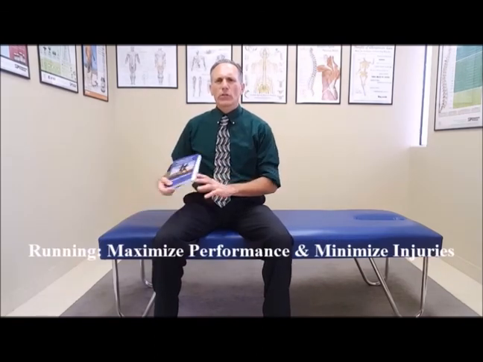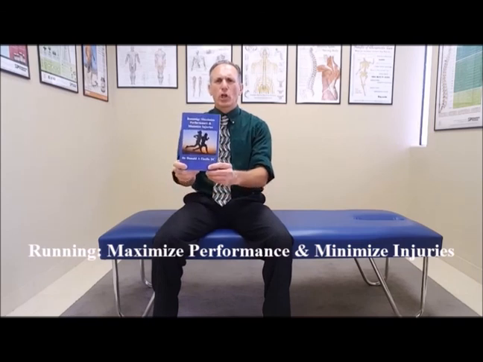Tarsal Tunnel Syndrome is a chapter in my book, Running, Maximize Performance, and Minimize Injuries. It's on page 119. This is a condition that can be very painful, it can be performance limiting, and it can have long-term sequelae if not treated properly. Any type of nerve impingement condition, you need to take action immediately. Do everything you can to eliminate the extrinsic factors and the intrinsic factors to prevent this condition and to rehabilitate yourself from this condition.